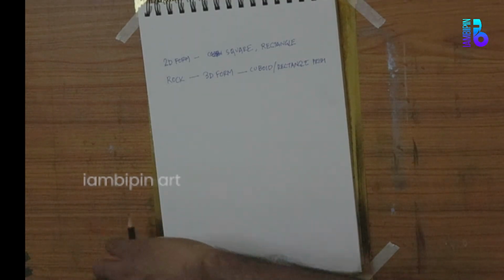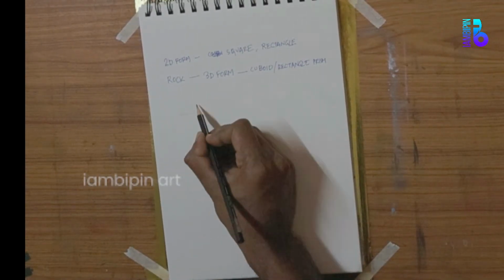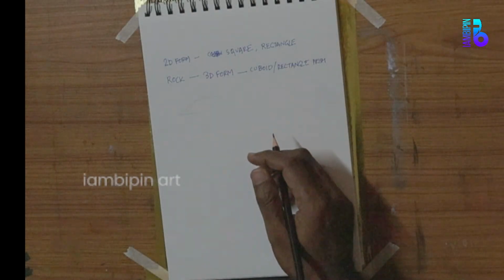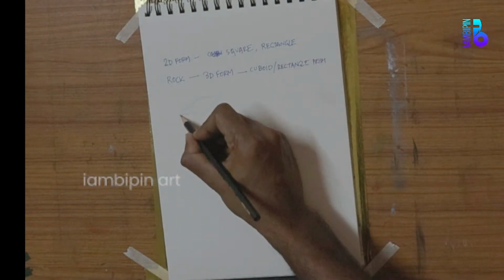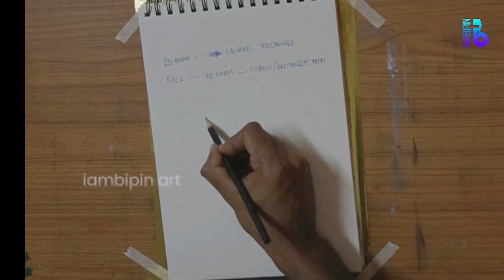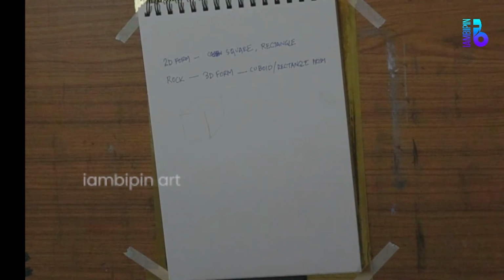Okay, let's start. So the cube has 6 faces. I think I would rather use my fountain pen because it won't be that visible to you right now.